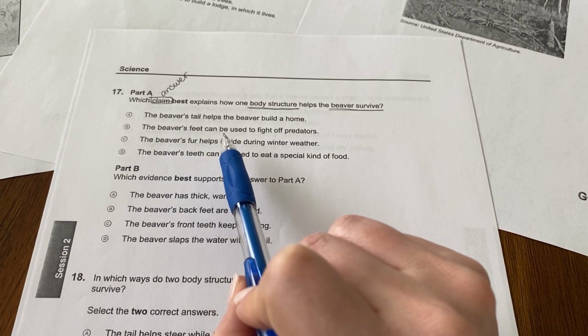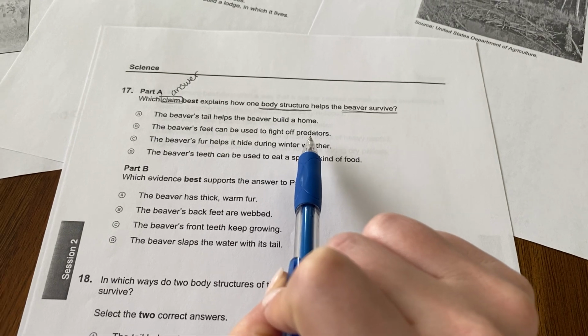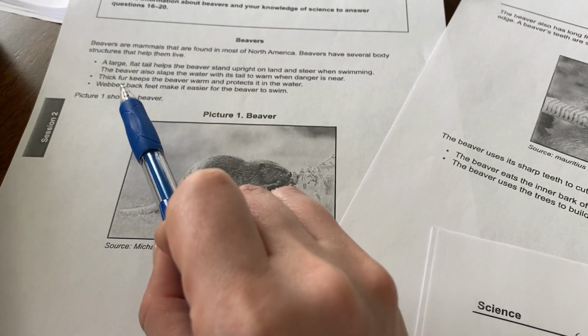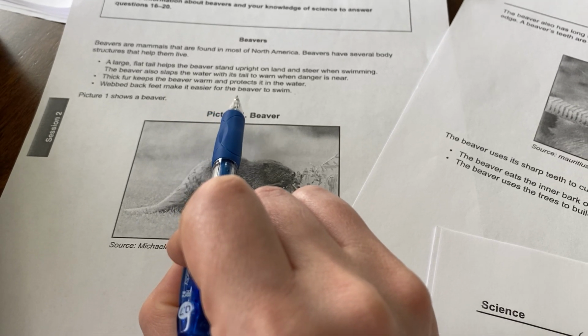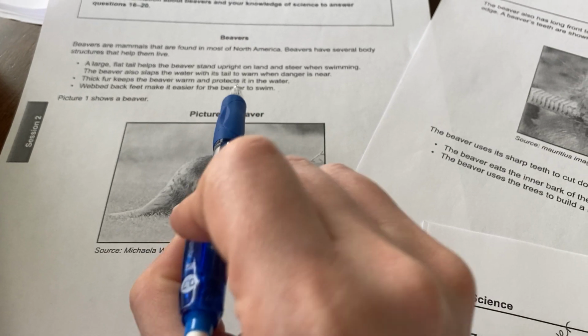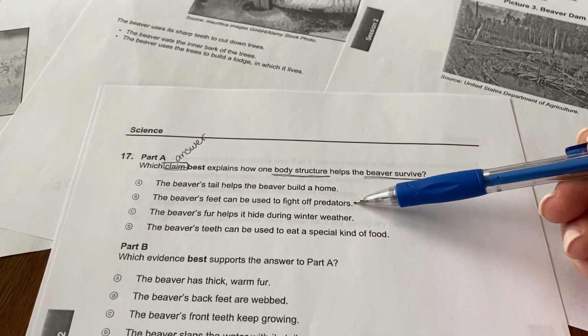The beaver's feet can be used to fight off predators. Okay, so again, let's look at our source here. It says the webbed back feet make it easier for the beaver to swim. But does it fight off predators? No. So there's no evidence to support this claim.